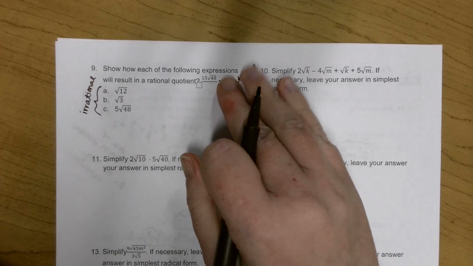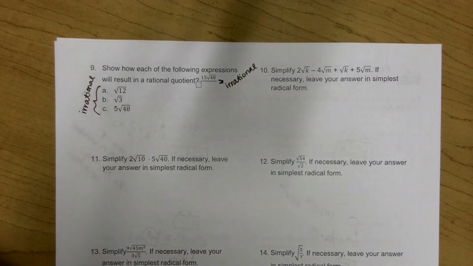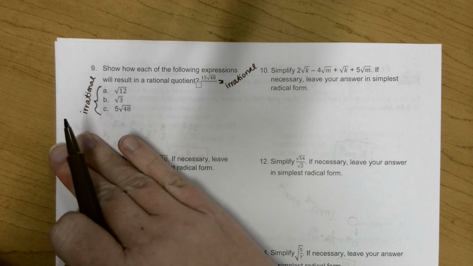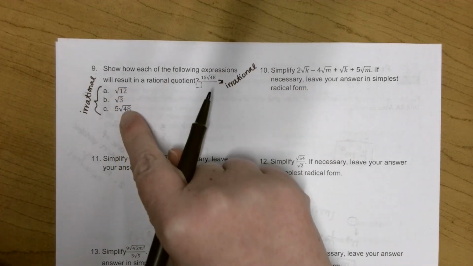So remember, we already said irrational divided by irrational can yield a rational number. If these were rational and we had our irrational number, we still would end up with an irrational number. Okay, so I have irrational. All right, so I'm going to take this term and divide it by all three of these.